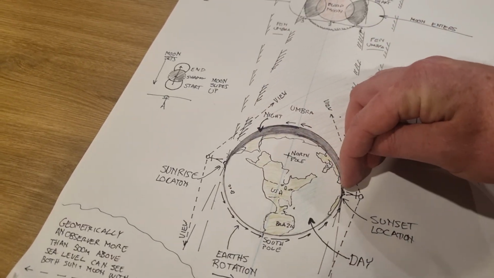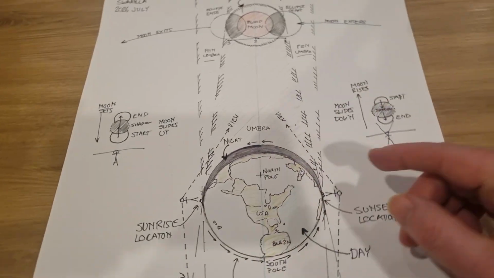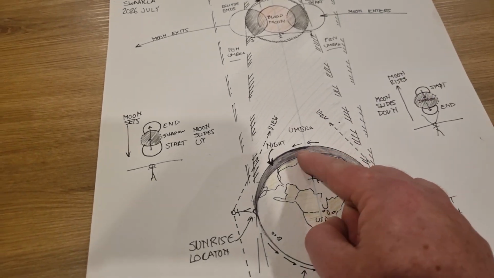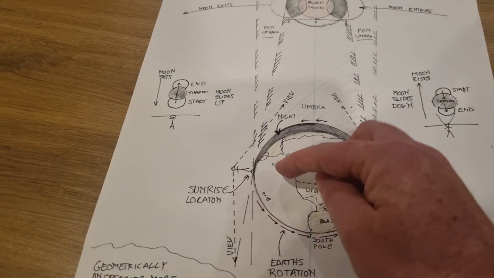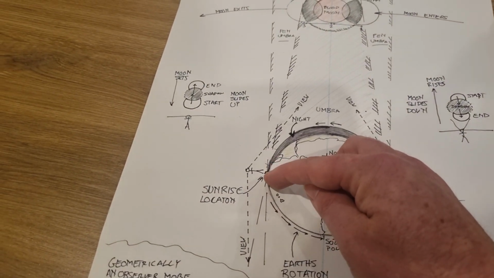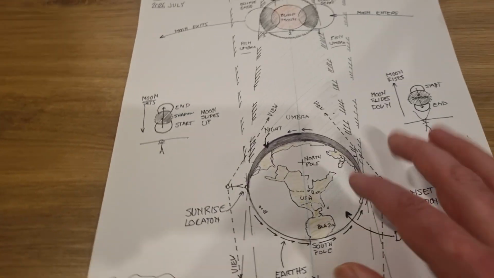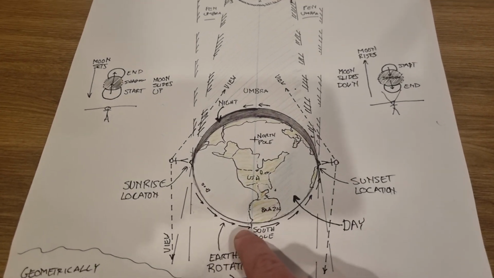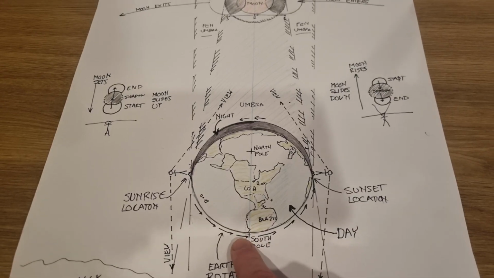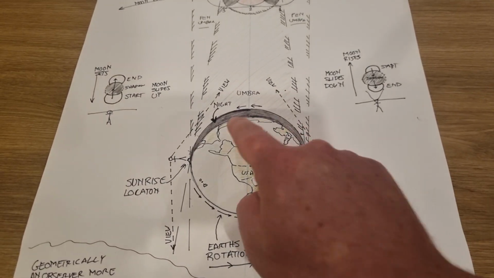So then when the USA is over here, they see a sunset to the west, okay? And when the USA comes back around over here, right, then what you'll see is New York will come up first and they'll see the sun rise to the east. So you can see generally that this direction of rotation is correct. So the rotation of this Earth is this way, right?